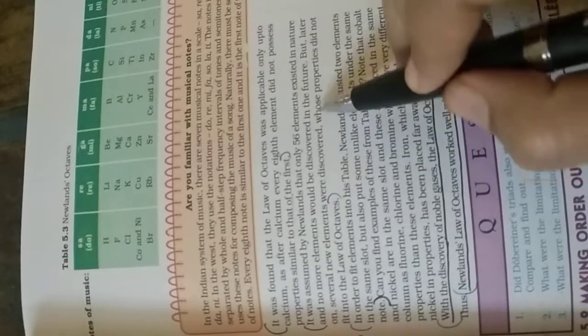Again, it was assumed by Newlands that only 56 elements existed in nature and no more elements would be discovered in the future. But later on, several new elements were discovered whose properties did not fit into the law of octaves. So this was one of his drawbacks.